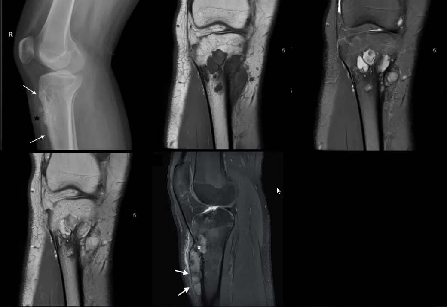Today I'm going to share with you a 16-year-old male with a proximal tibial mass. Here you can see the irregularity of the anterior surface of bone and some periosteal reaction, and some bone formation also occurs here. In the MRI you can see both the intramedullary and periosteal mass, and it's resembling osteosarcoma.